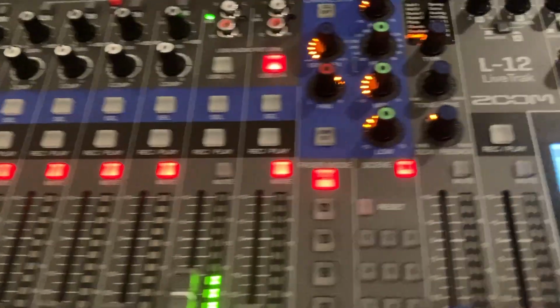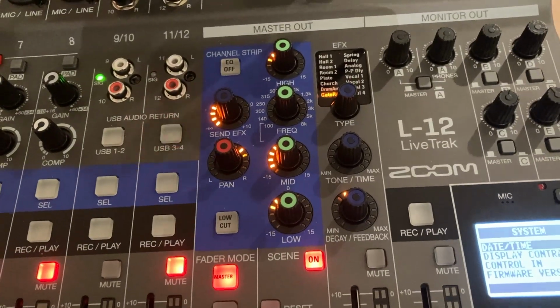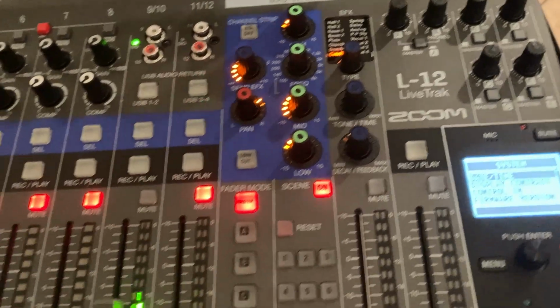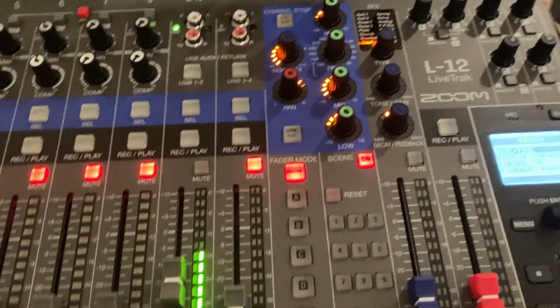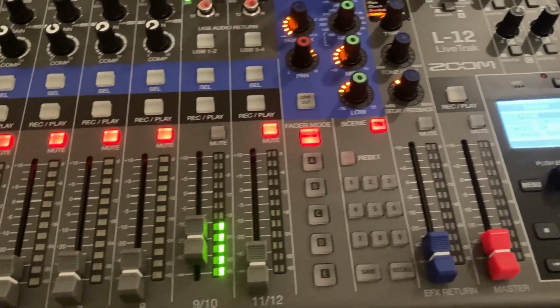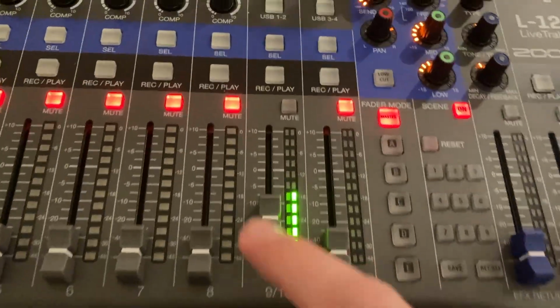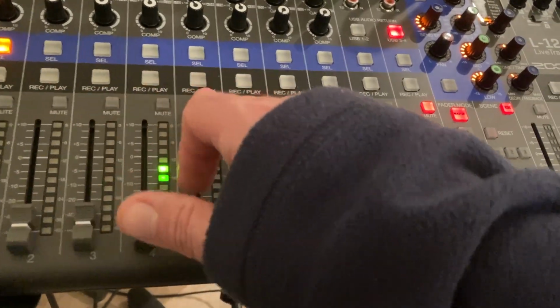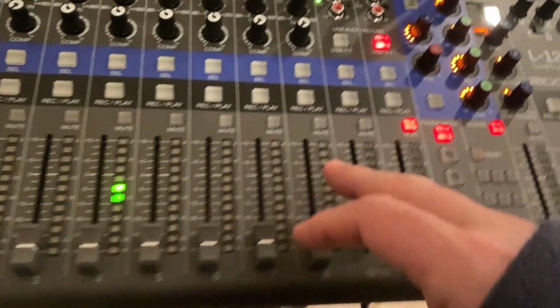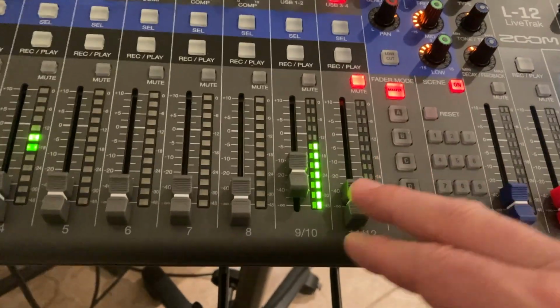Hello, this is my new Zoom L12 Livetrak recorder I bought from Sweetwater, and I'm having challenges using it as an audio interface. I do have the audio working. For example, if I turn it up, you can see the levels on this track. If I unmute these other tracks, you can hear it as well. So I am trying to get this to work.